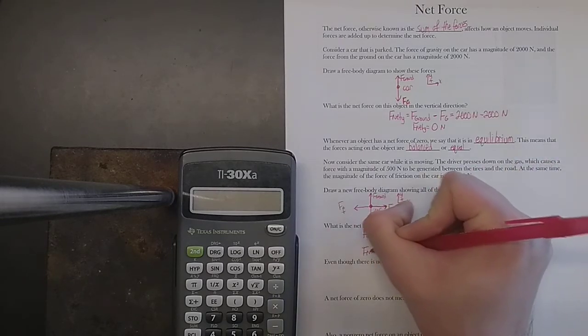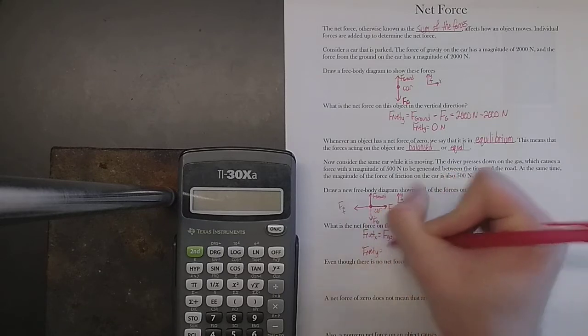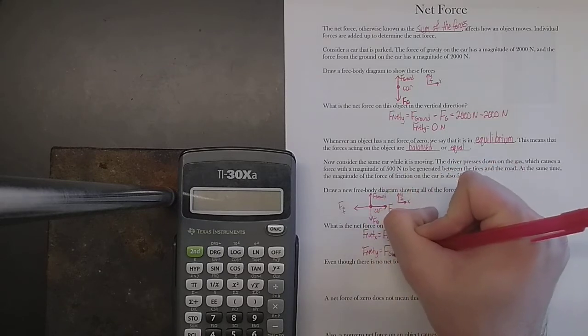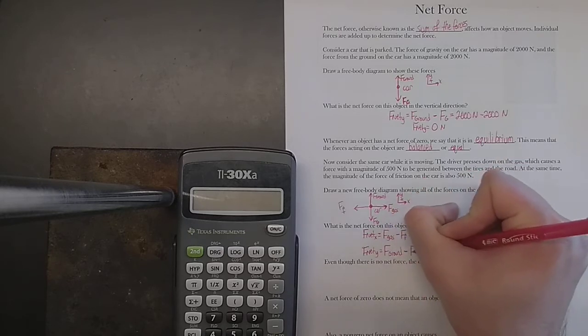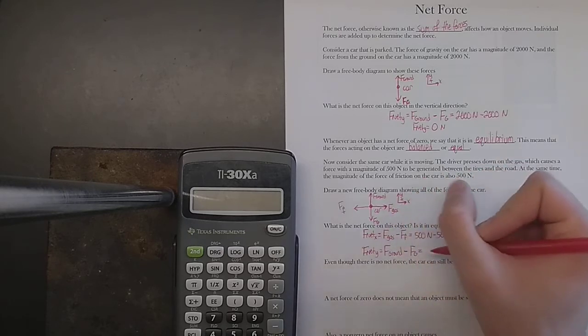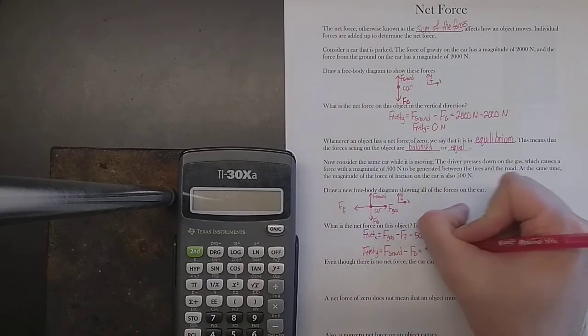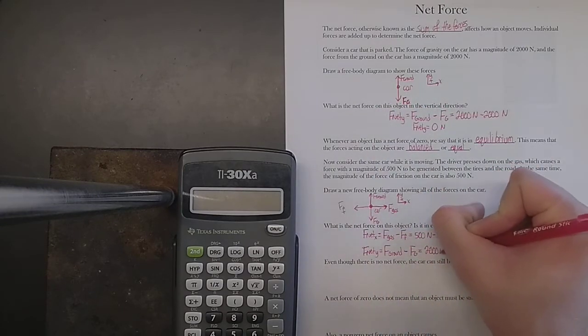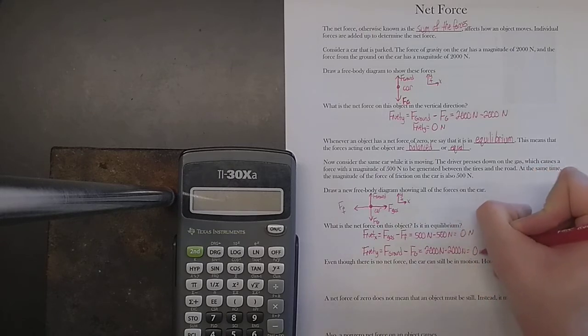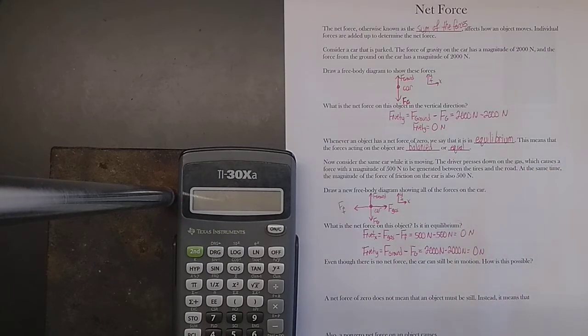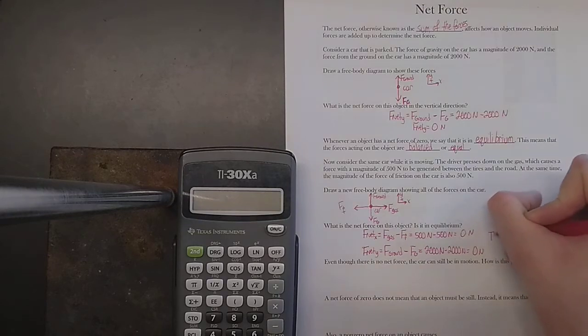In the y direction, we have F ground minus Fg. And, just as before, that's going to be 2,000 newtons minus another 2,000 newtons, so it's 0 newtons. So in this case, the car is in equilibrium in both directions.